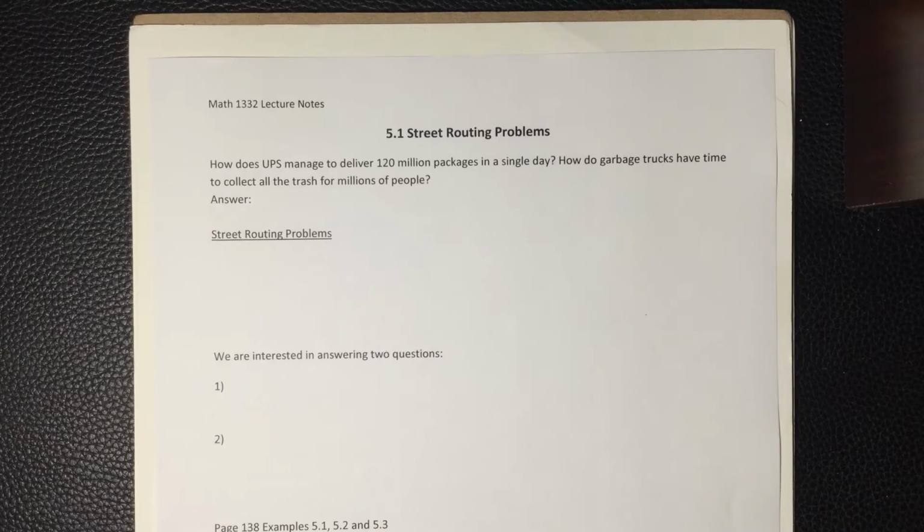All right, we are starting chapter 5. So 5.1 is kind of an introduction to the types of problems we're going to see in chapter 5. We're going to look at what are called street routing problems.